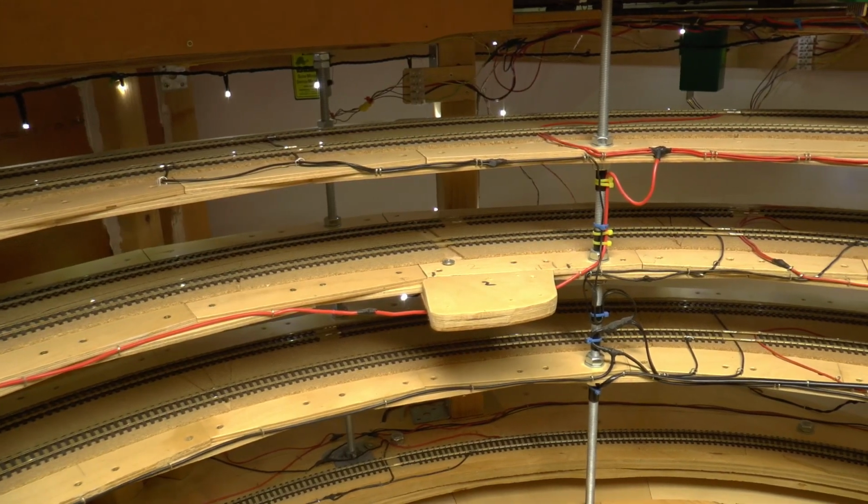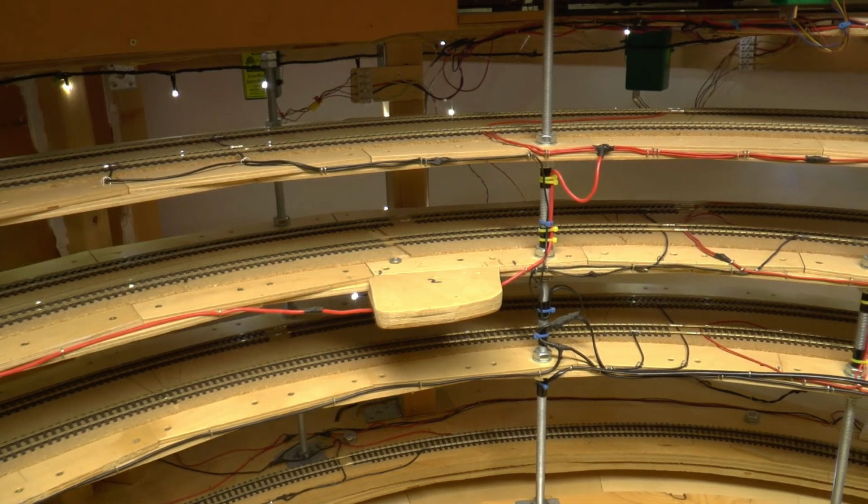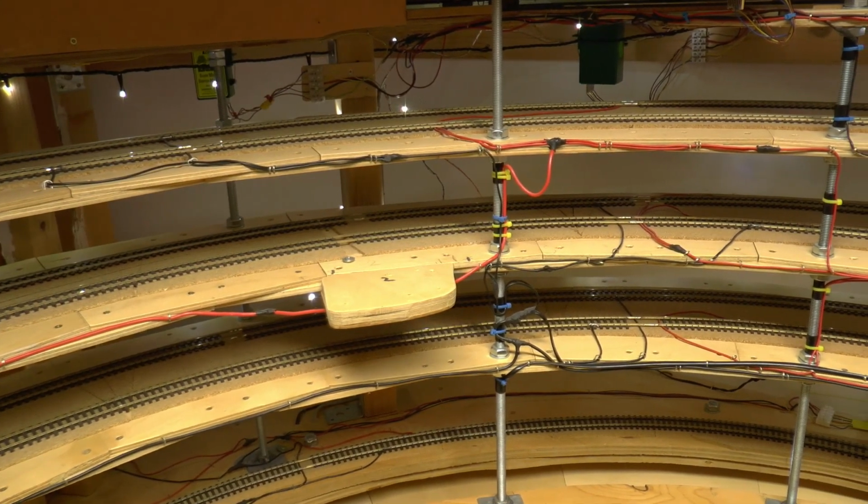I would say the most common material to make the subroadbed in the helix is plywood, because it's in the DIY store, it's really easy to access, and not so expensive either.